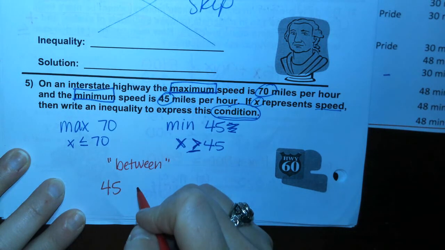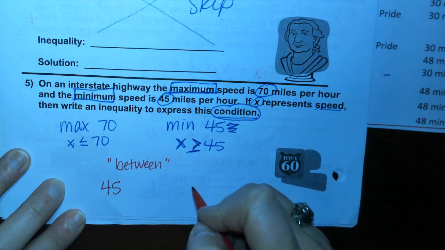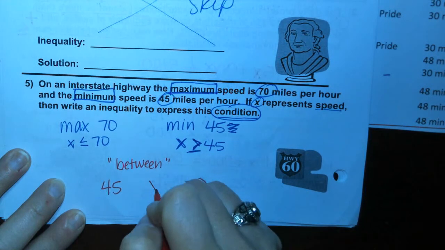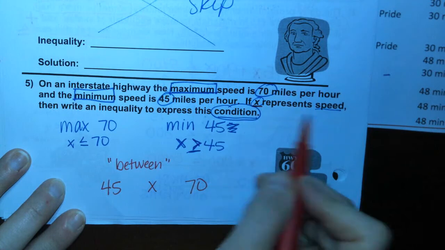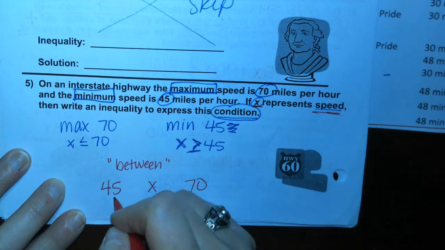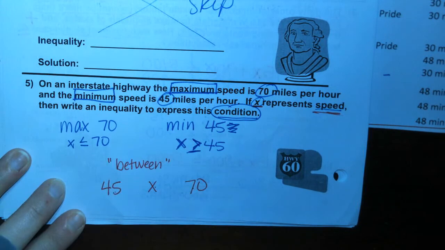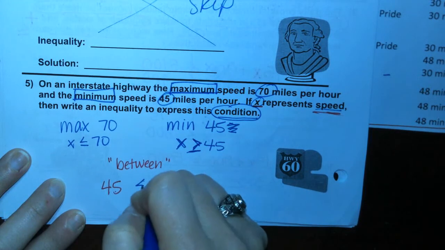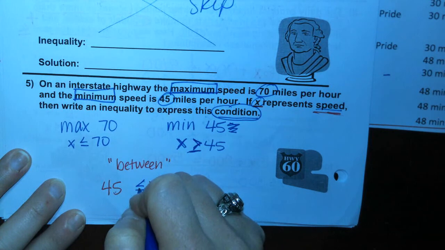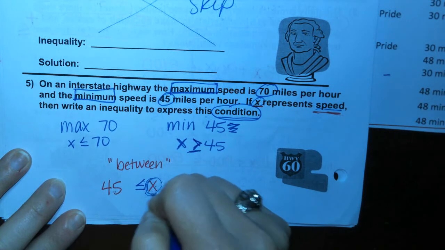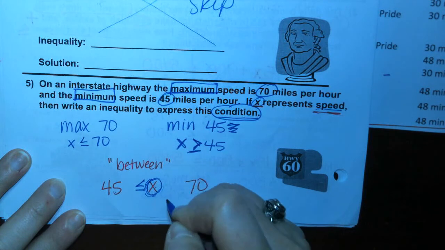And your maximum is 70. So your speed, which is your x, has to be between 45 and 70. So that means your x has to be greater than or equal to 45, where the x is concerned.